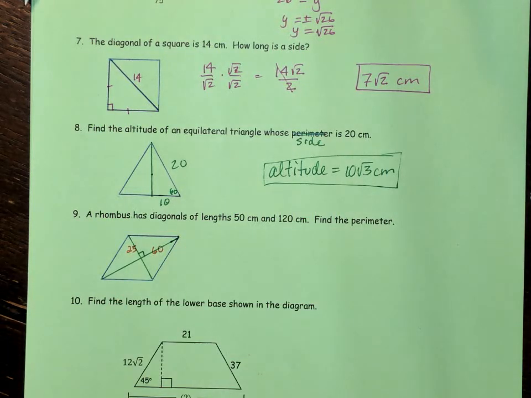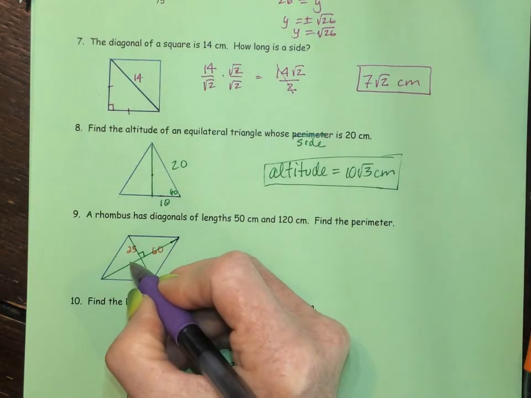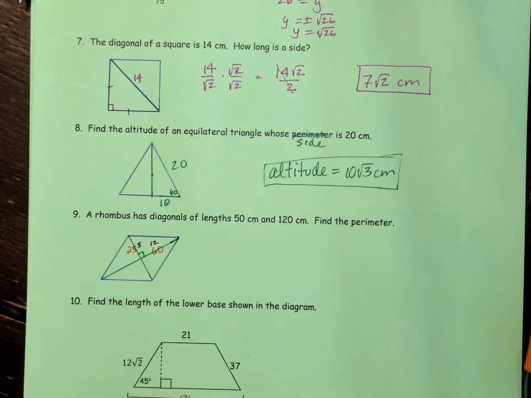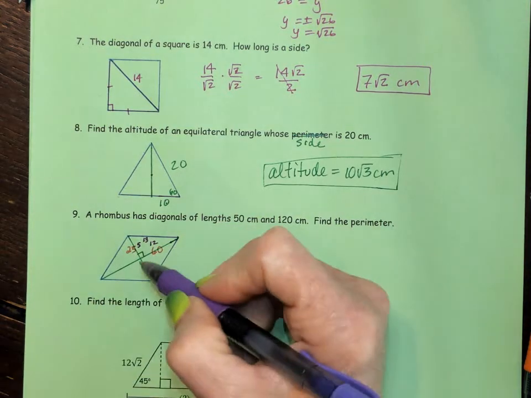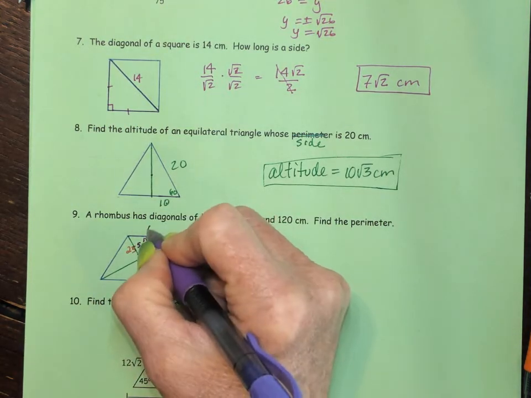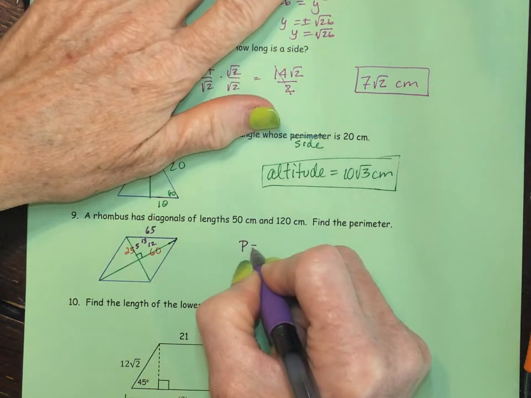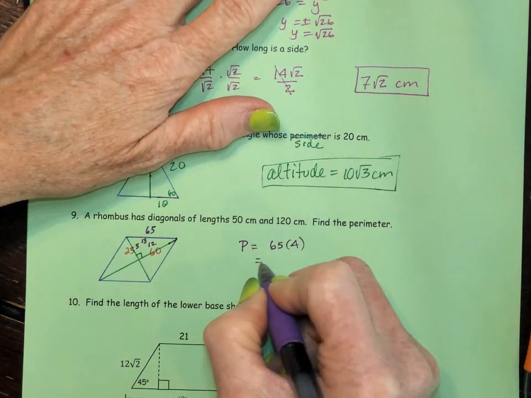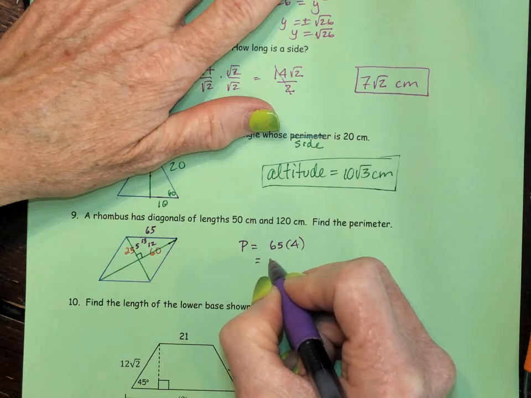Now, can we divide by something so we don't have to do a big Pythagorean theorem? How about we divide by 5? Makes this a 5 and a 12. 5, 12, 13. Multiply back by 5 makes this side 65. So the perimeter then is 65 times 4 sides, which is 260.